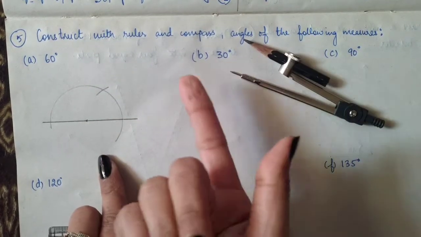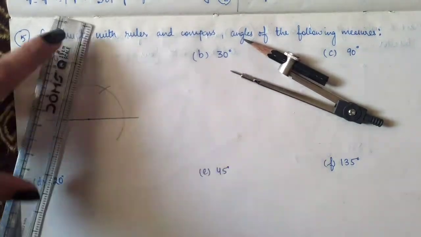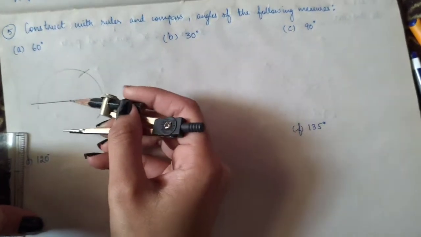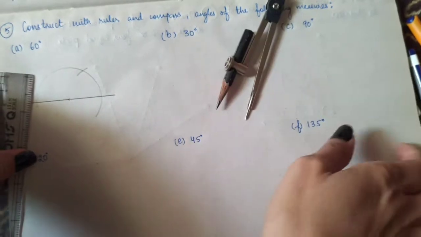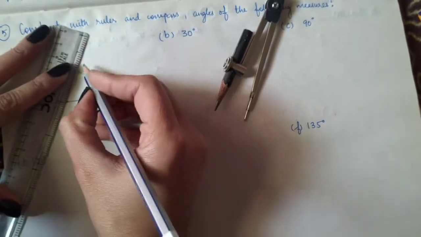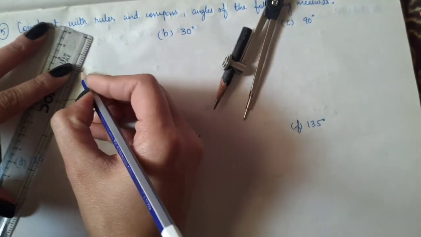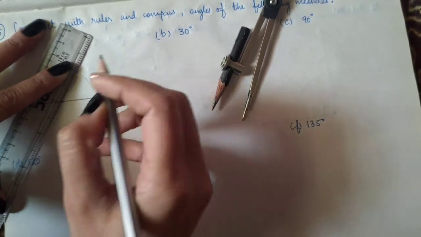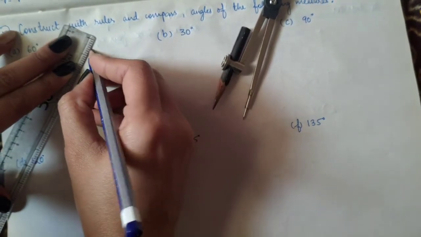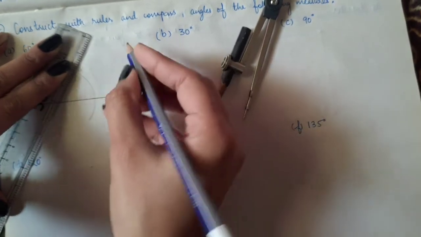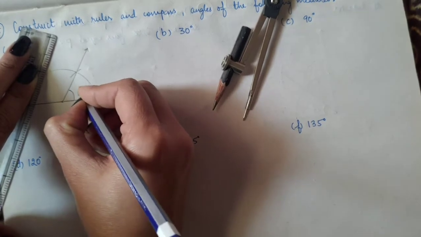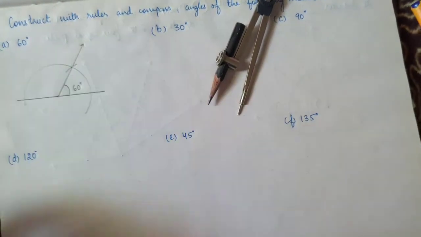So in just 2 seconds you have got your 60 degrees. Now we'll join these 2 points here, either using pencil and scale, the intersection of these 2 arcs and the vertex that we have drawn like this. So that's how you have got your 60 degrees. Very easy, just in 2 seconds.